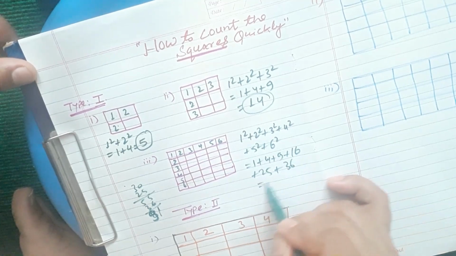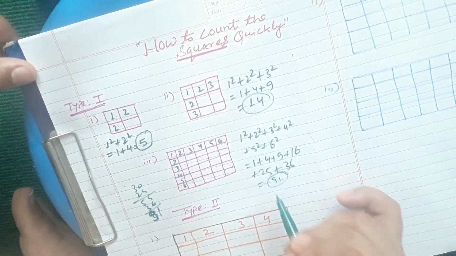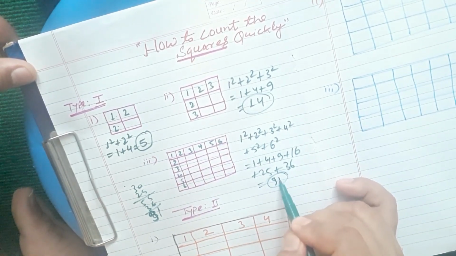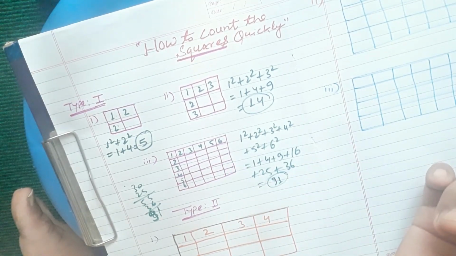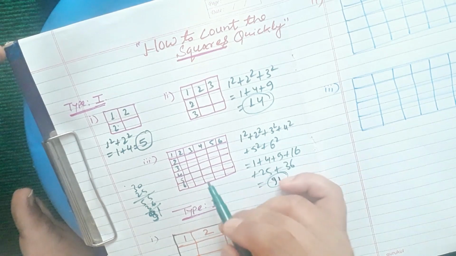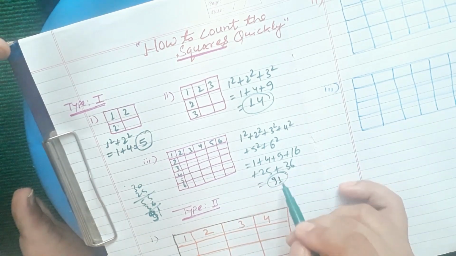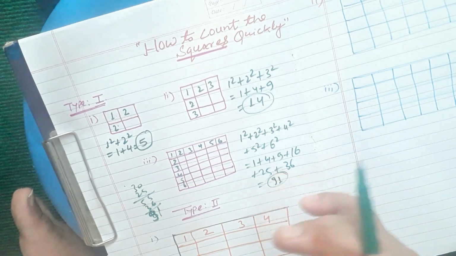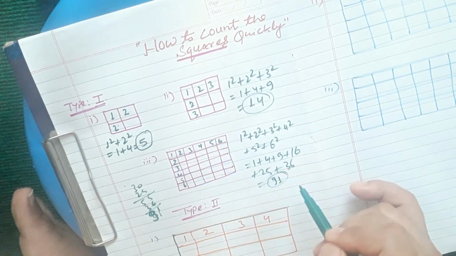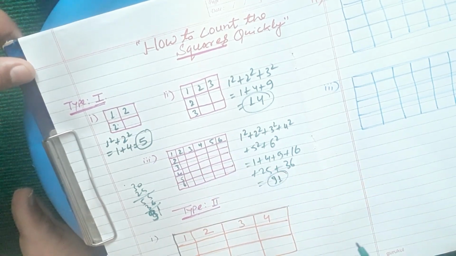So how many squares are there? 91 squares we have, right? So in this diagram we have 91 squares. Now I think you understood. If we start to count, it's very difficult, but by this calculation we can find out the exact number of squares. All right, now let's see type second.